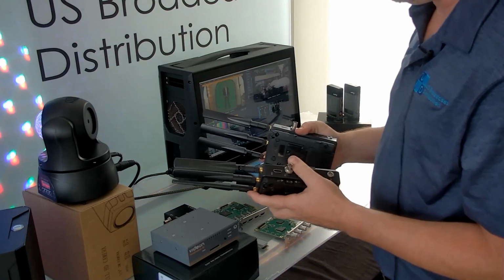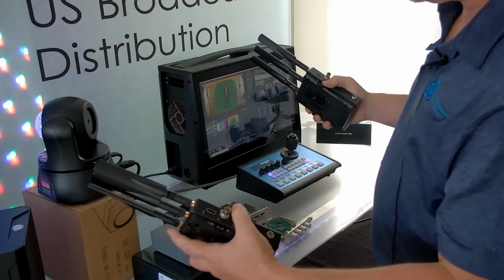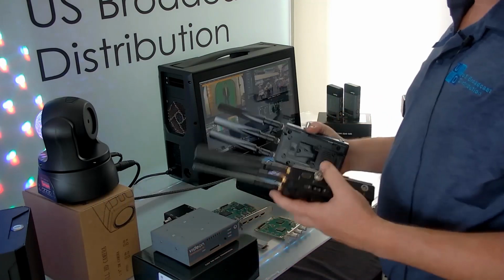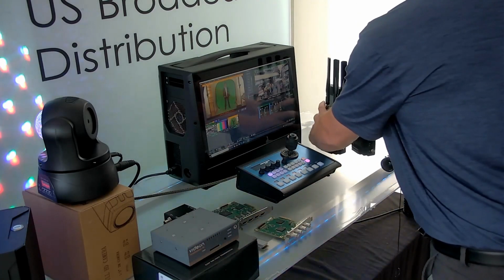I should have grabbed the relay. There's optionally a relay that you can stick in the middle to let it go around corners or extend its range by another 3,000 feet.